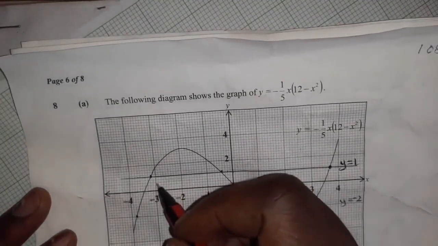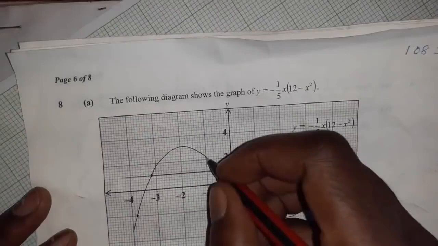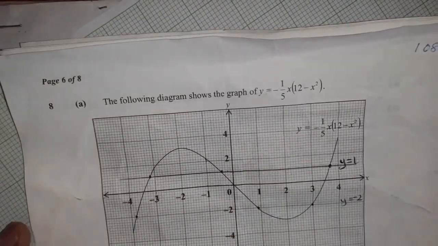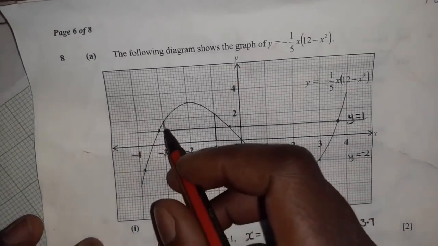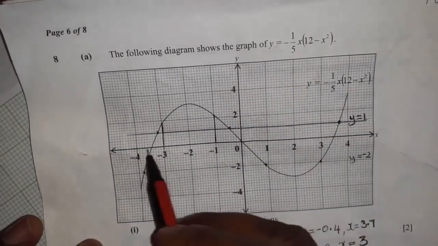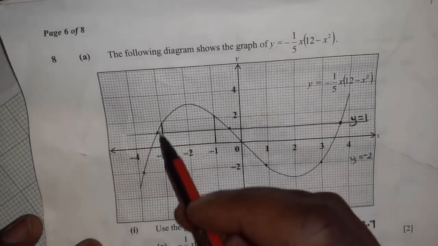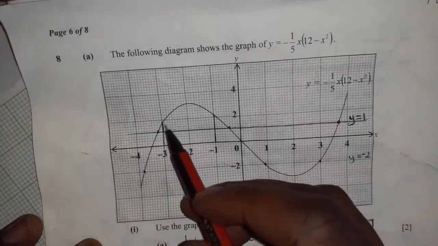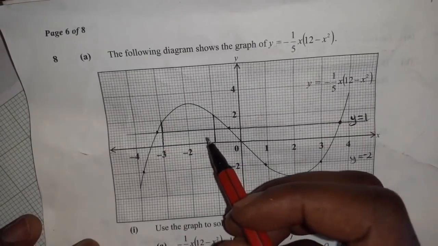So -3 is here, -1 is here. So the region that they're talking about is this one here. This is -3, this is -1, and y is equal to 0 is this one. So this is the part that we are talking about.